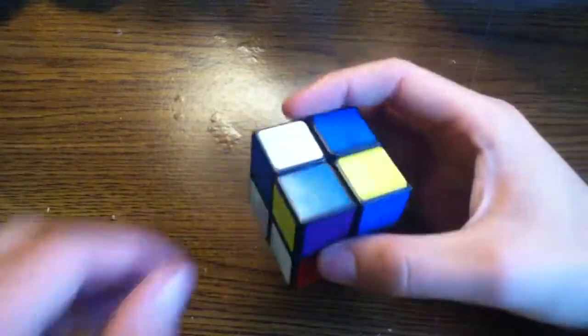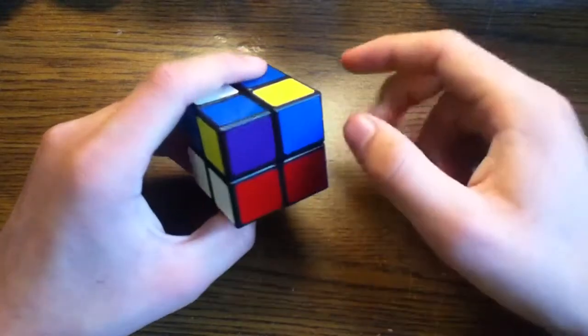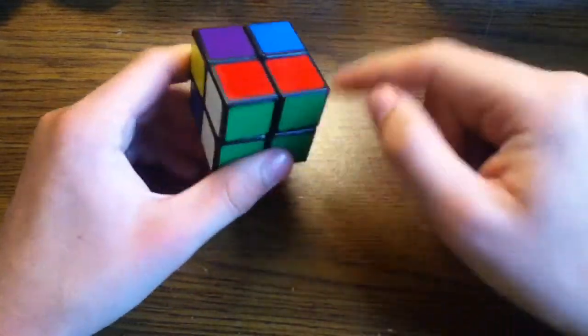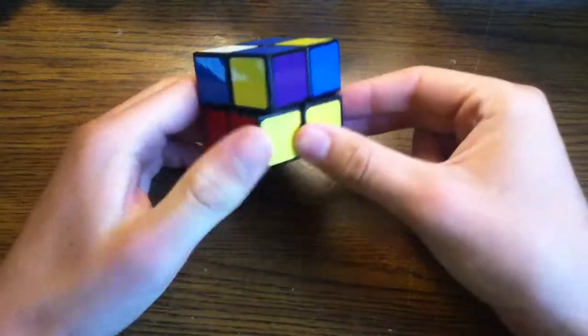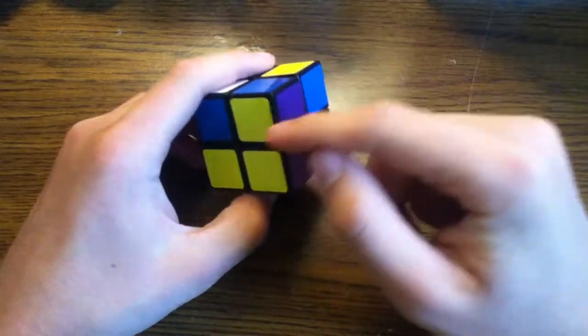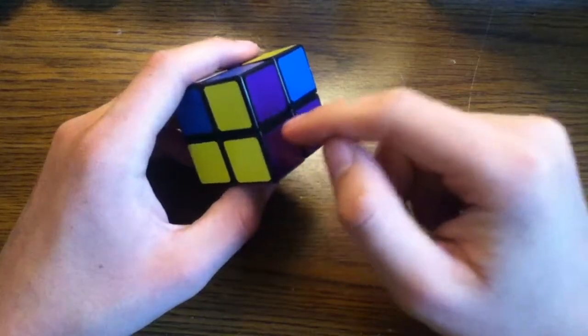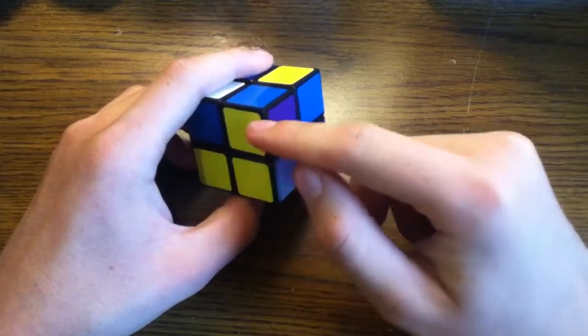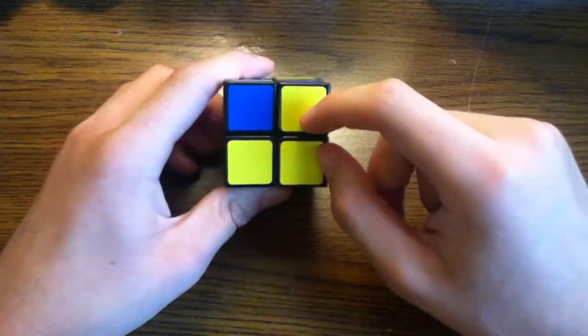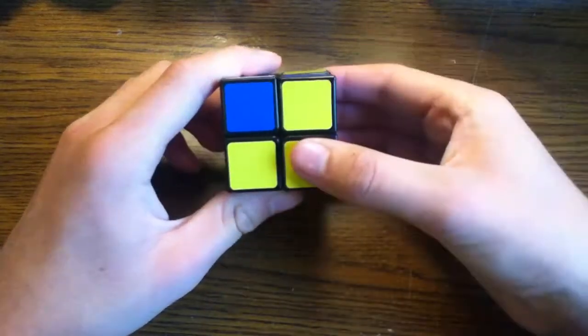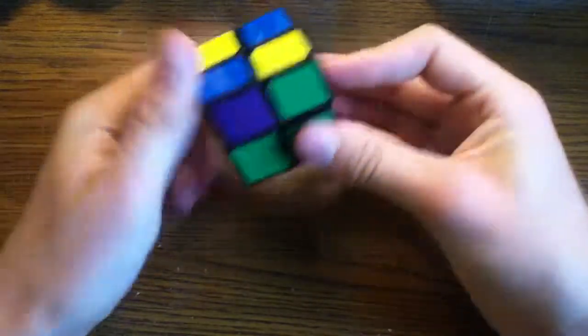Next, you want to find one corner and make sure that it is in the right spot in relation to the green layer. Like this blue, yellow, and purple corner here is in the right spot. Then you put the good corner in the top right corner of your solve and perform the Newton's cradle algorithm.